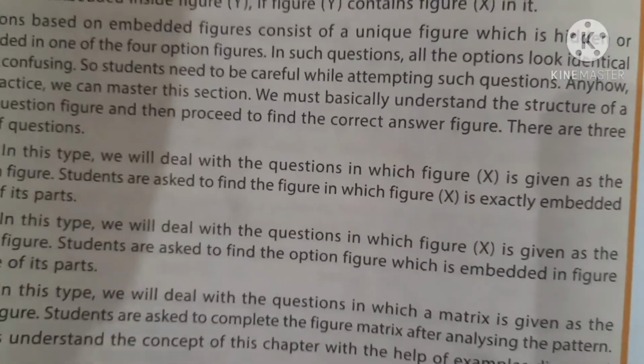So you have to find the answer from those options. For this type, let's do example number 2. Now let's do example number 2 for the type 2 question. Which of the option figures is embedded in the given figure X?